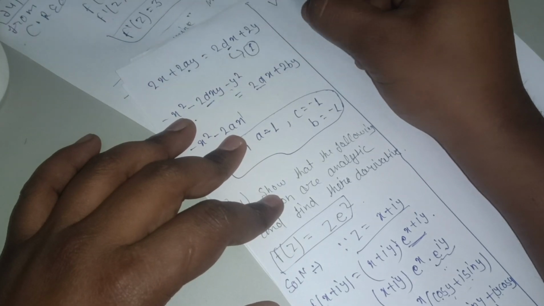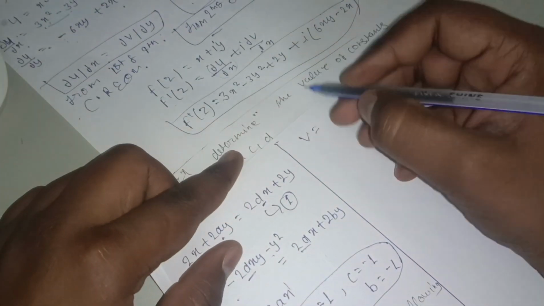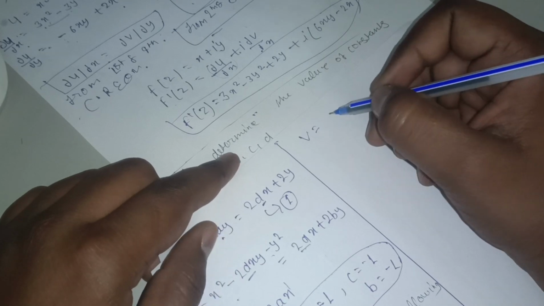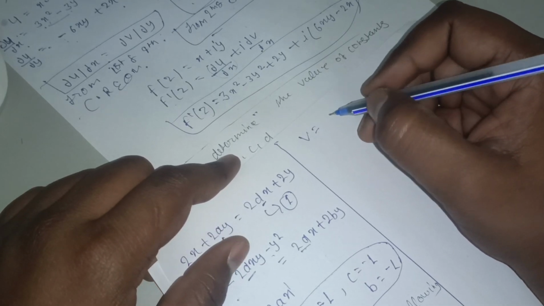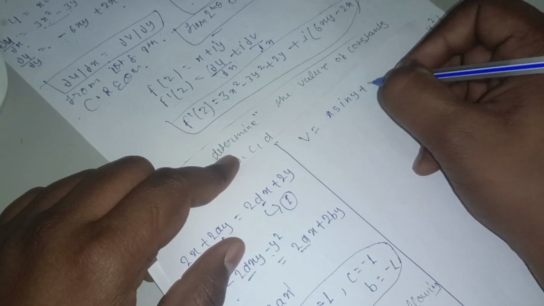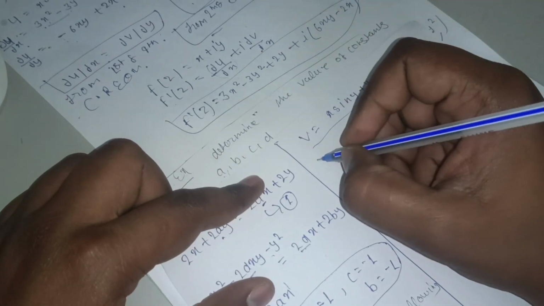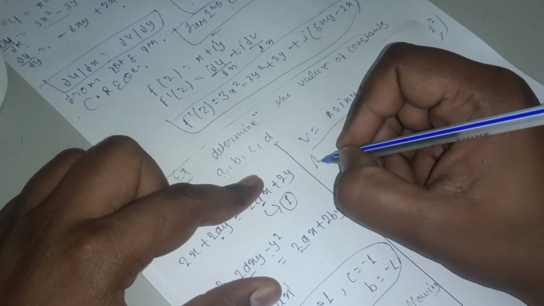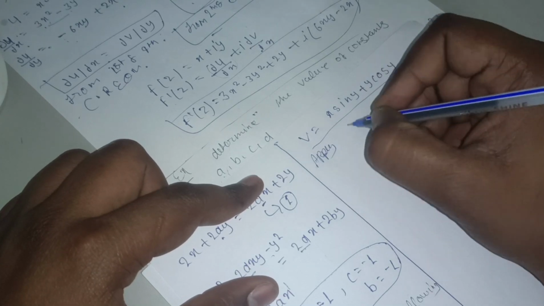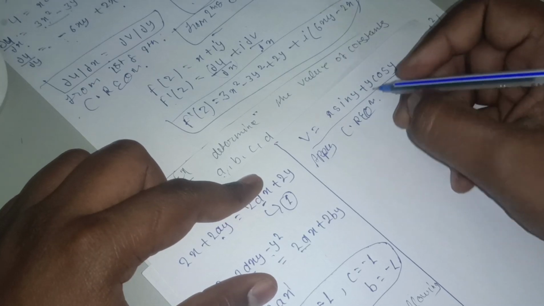And similarly v is equal to x sin y plus y cos y. Now simply what we have to do, again we will apply the CR equations. What are CR equations?